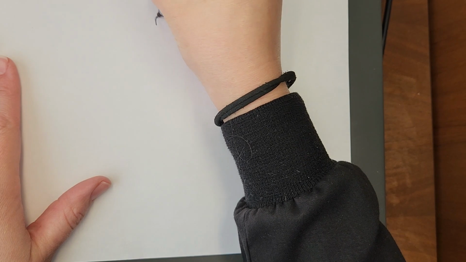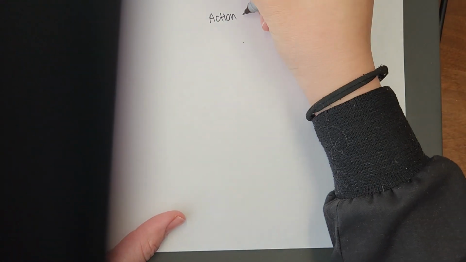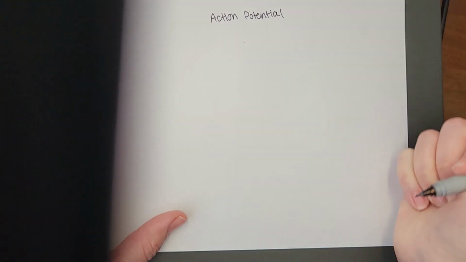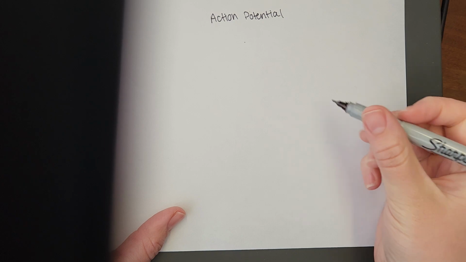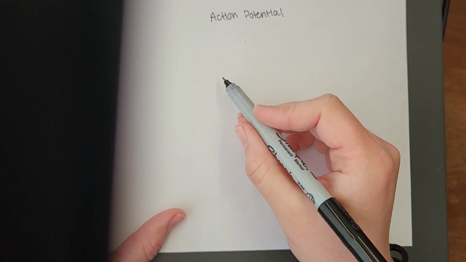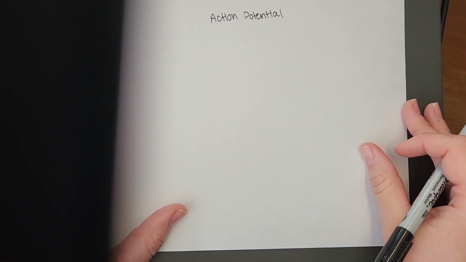Okay, everyone. I wanted to make sure we were really clear on how a neuron fires. So, when a neuron fires, that's called action potential. Okay, but as we talked about in class, before a neuron can go into action potential, it has to be at rest. And we have to understand what it's doing at rest to cause it to fire.